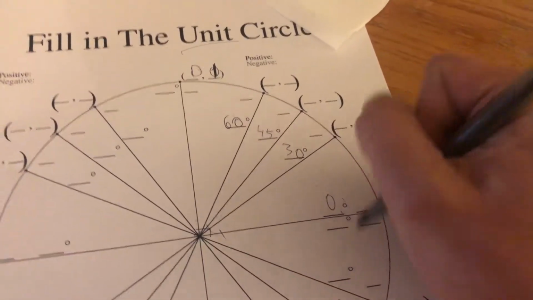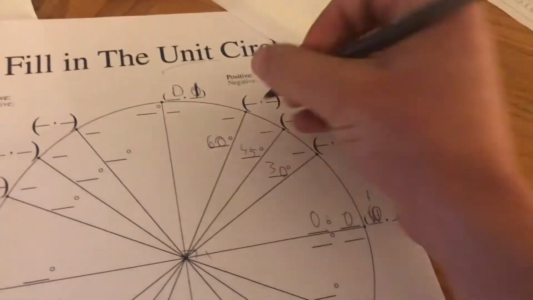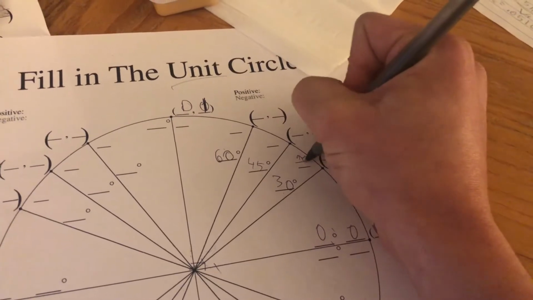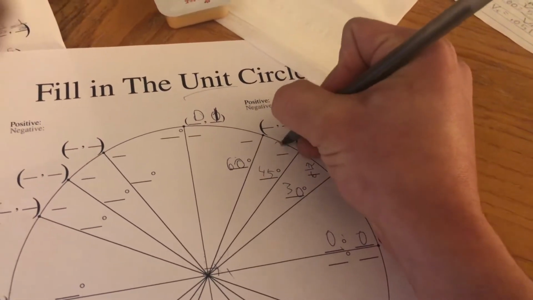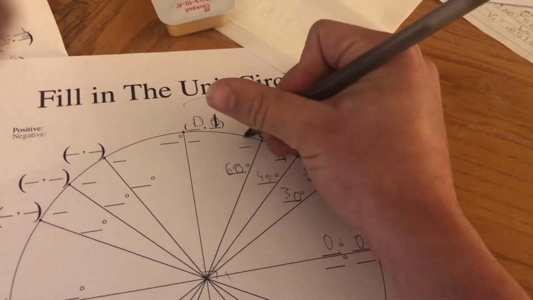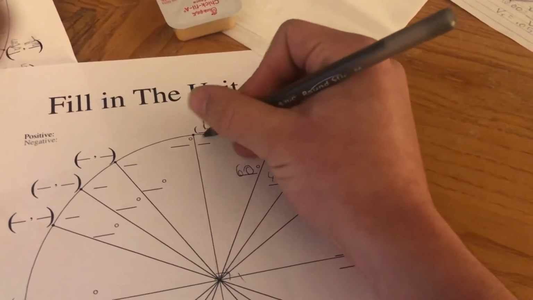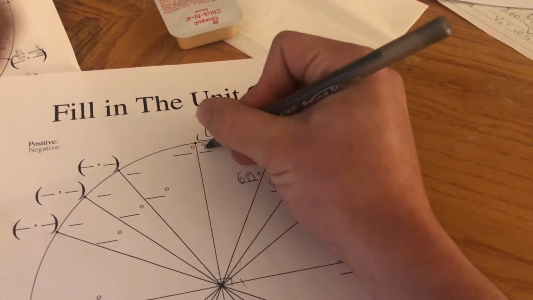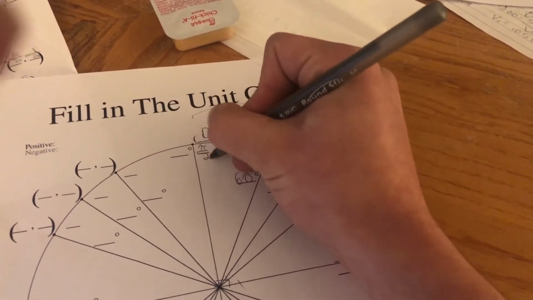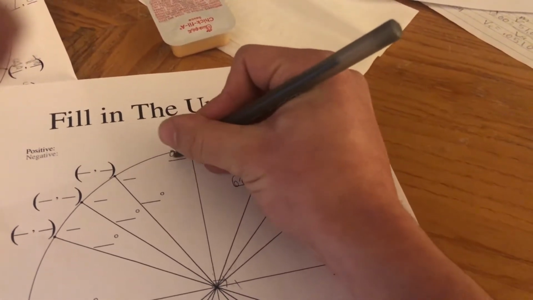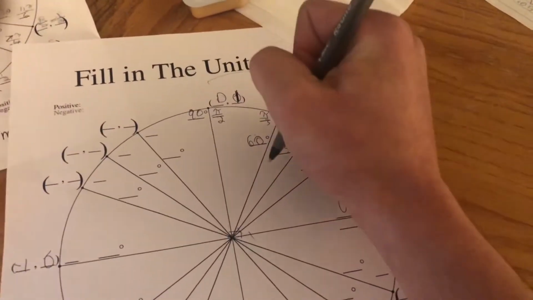Now doing this in terms of radians, we have 0, pi over 6, pi over 4, and pi over 3. And then lastly up here, we have pi over 2. And as we discussed earlier, this is going to be 90 degrees.